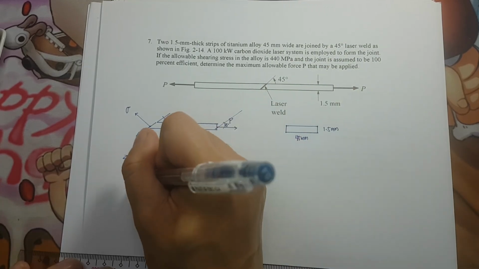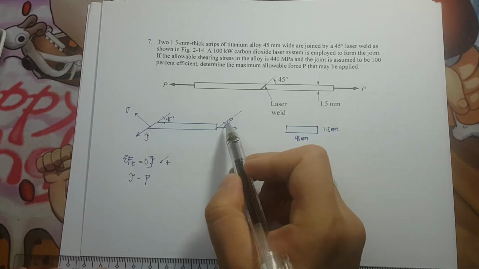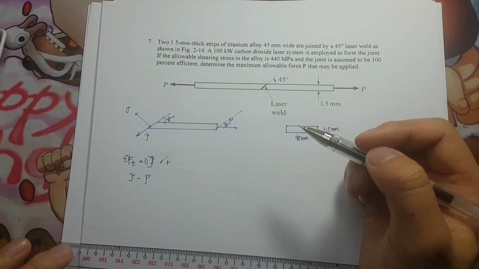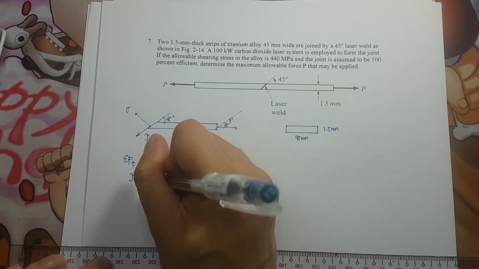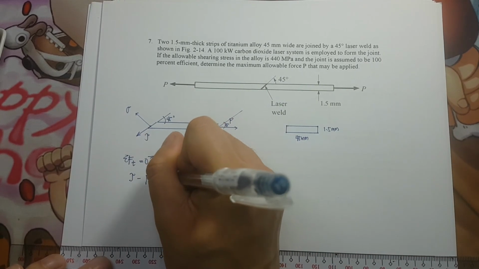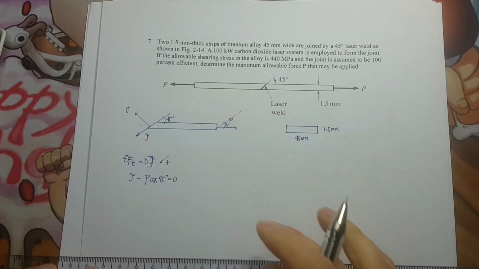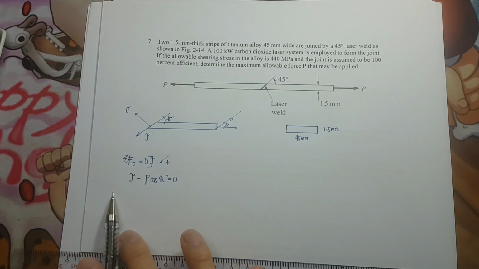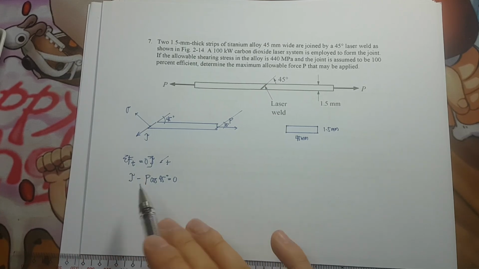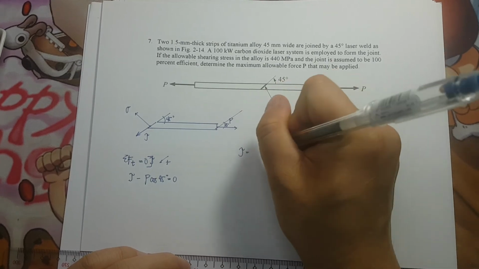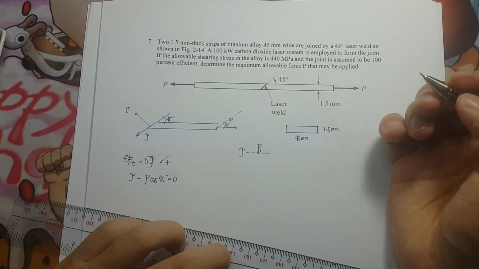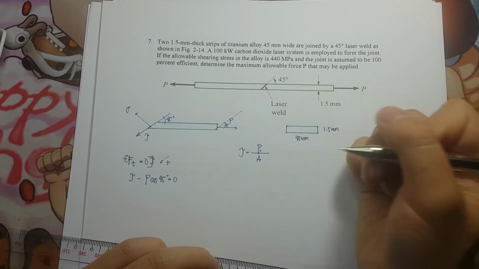So that would be minus P, and that is adjacent, so cosine 45, equivalent to 0. But shear here is not a force, it is a stress. So shear is equivalent to P, let's say that is P1, over an area.